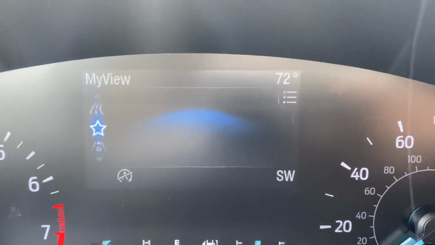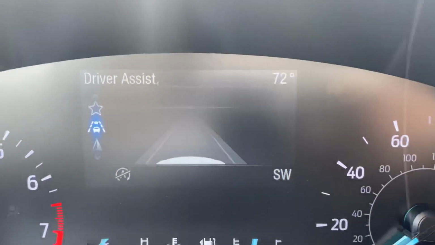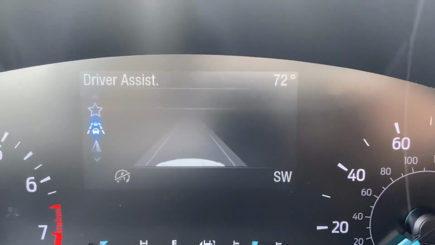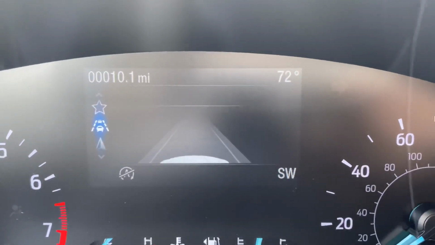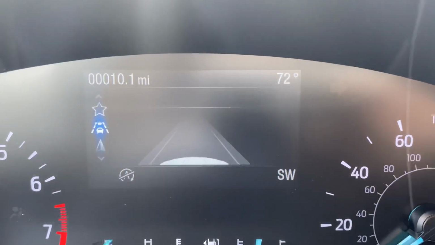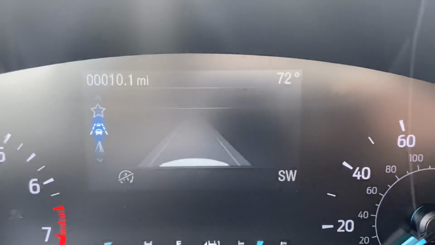Your next screen is going to be your driver assist. This is where you can monitor your adaptive cruise control and or your lane keeping system. So if you're driving along, the 2 lines there are going to be green as long as you're in your lane, but if you start to drift off, the line is going to turn red to show you you're drifting off out of your lane.